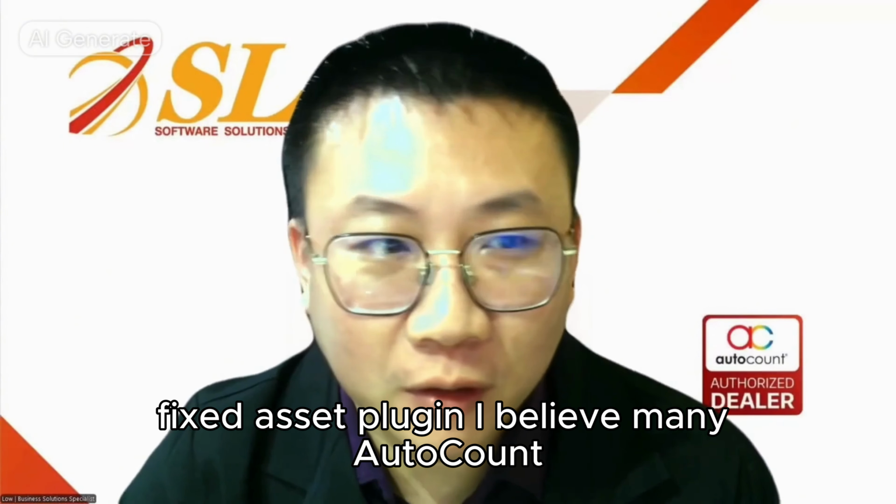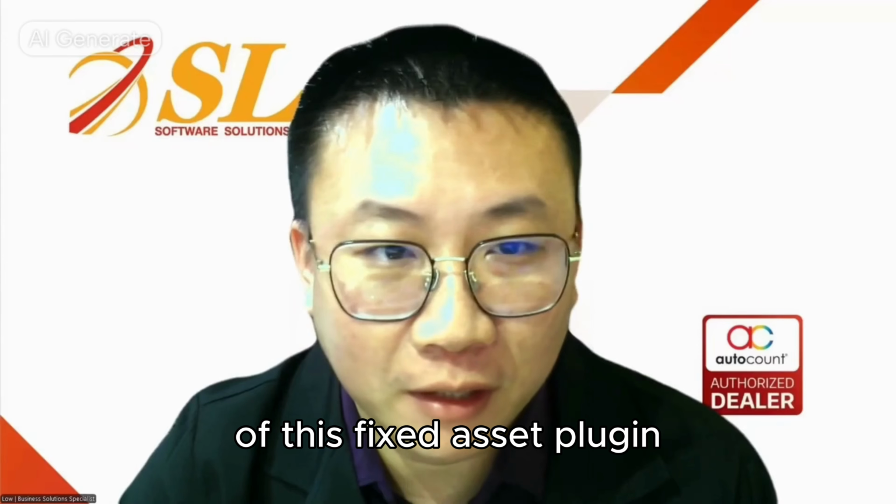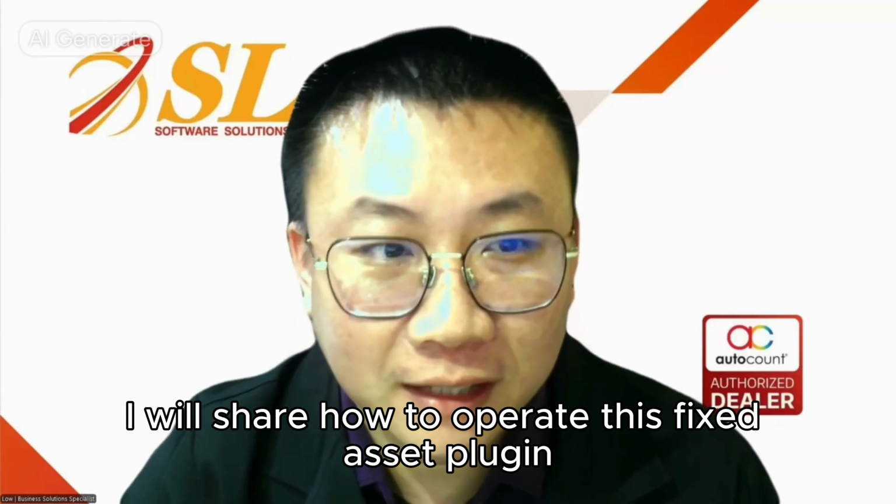Today I want to share with you the Autocount Fake Asset plugin. I believe many Autocount users are unaware of the existence of this Fake Asset plugin. So today I will share how to operate this Fake Asset plugin.